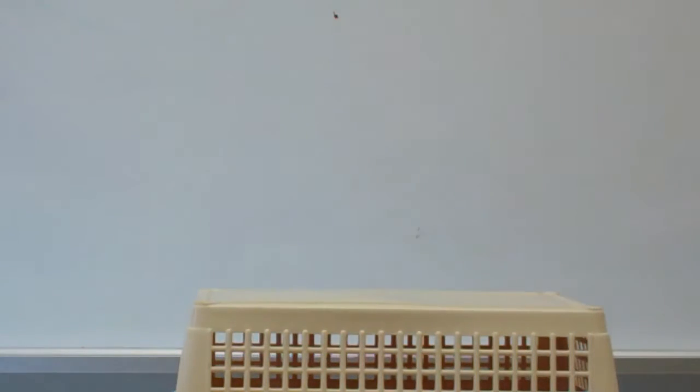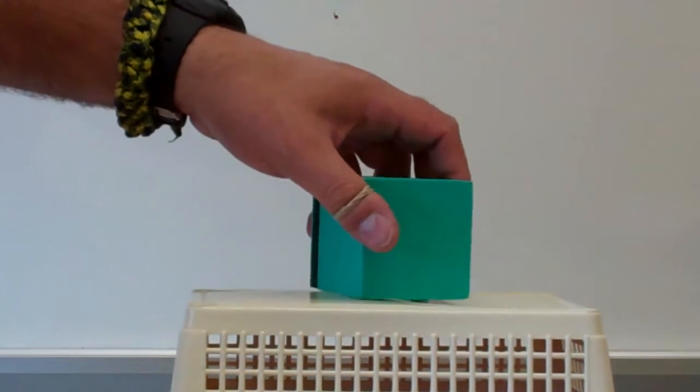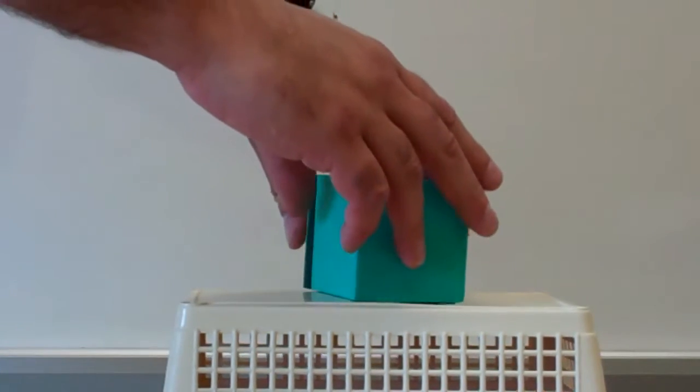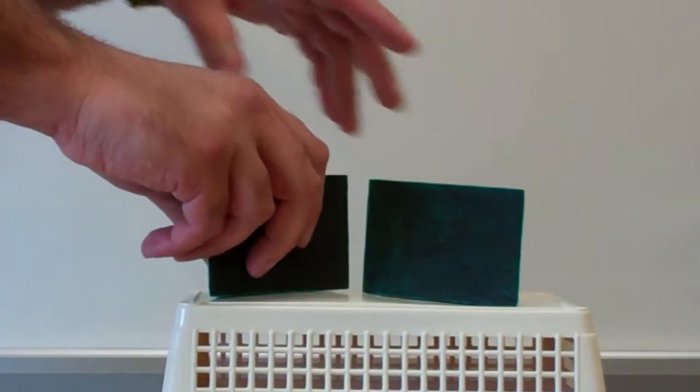If we were to take a cube and cut it from corner to corner, we open it up, we look at what we have. We have rectangles.